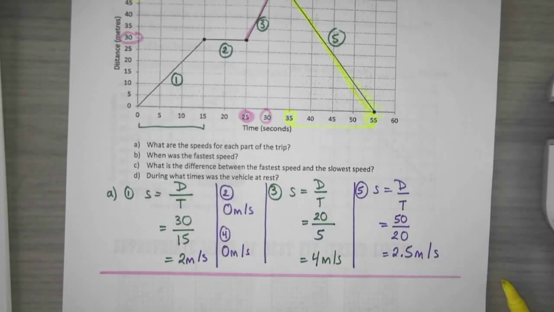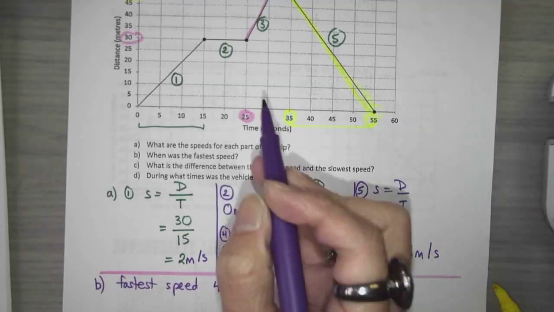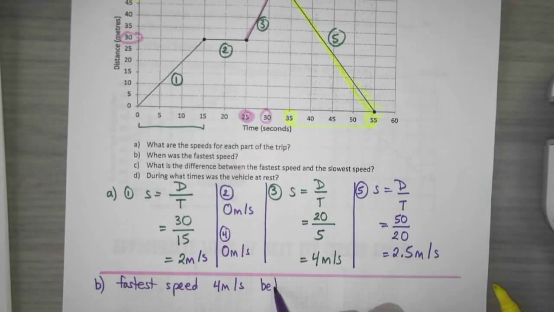So A is a lot of little work there. And then they usually like comparison questions like which one's faster, which one's slower. So they don't like to end there. So this will be for B. When is the fastest? Oh, there you go. So fastest speed is 4 meters per second. And that's zone 3. So that's between 25 seconds to 30 seconds.